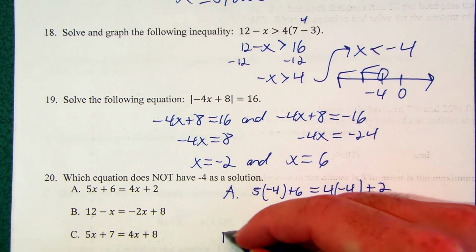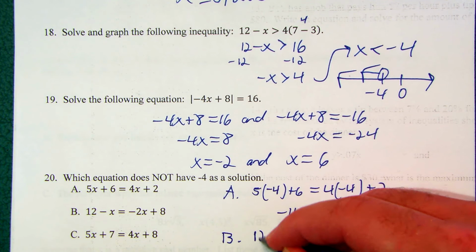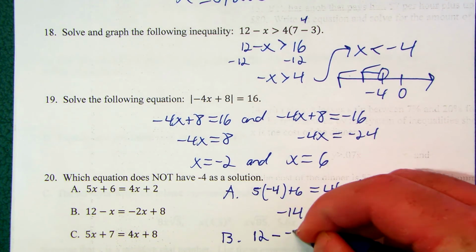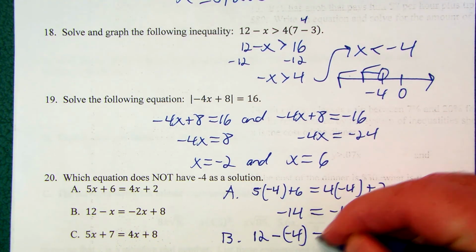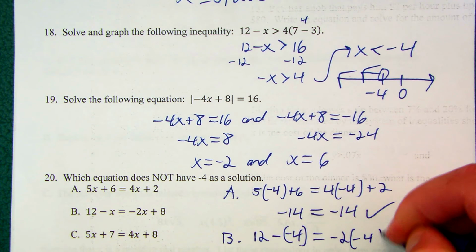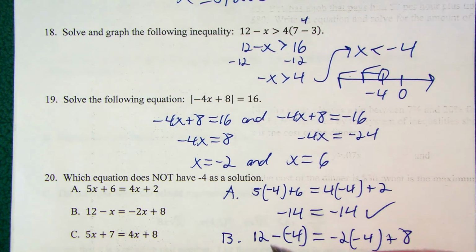So that's good. It works out in A. For B, we have 12 minus negative 4 equals negative 2 times negative 4 plus 8. So that's going to be 16 because you're subtracting a negative. Negative 2 times negative 4 is 8. 8 and 8 is 16. So that works. Let's go to C.